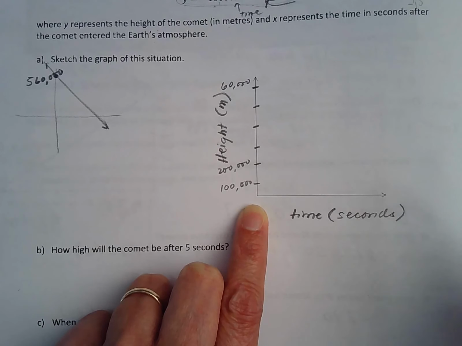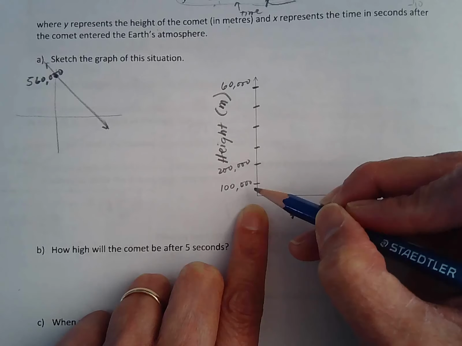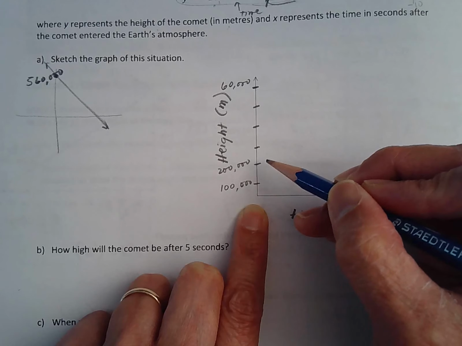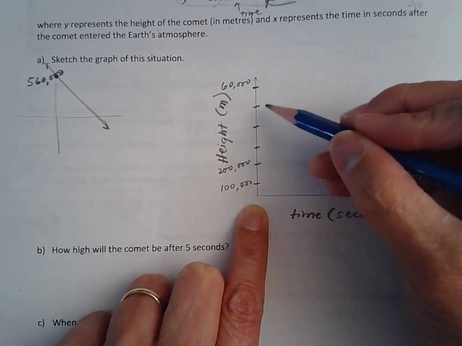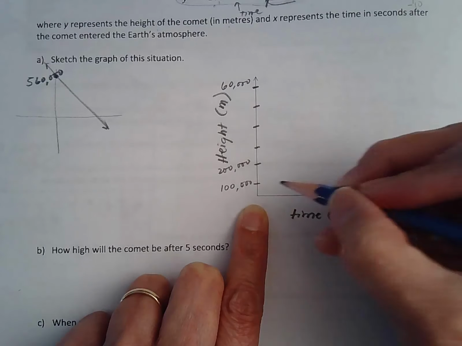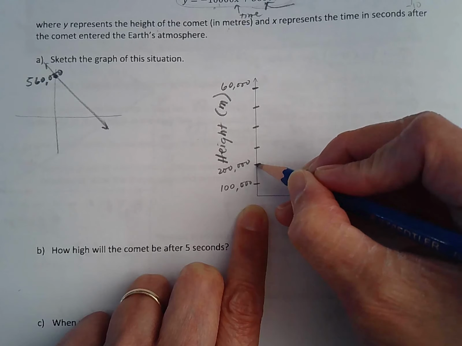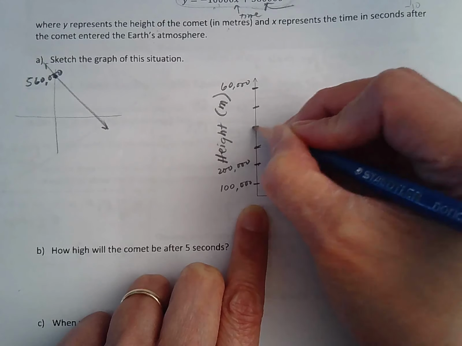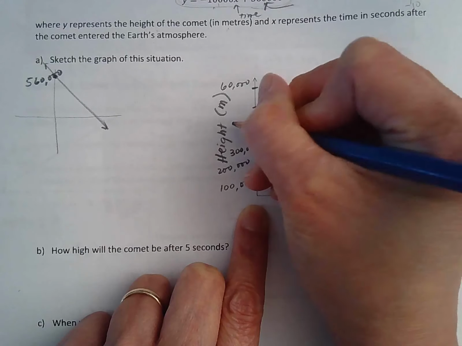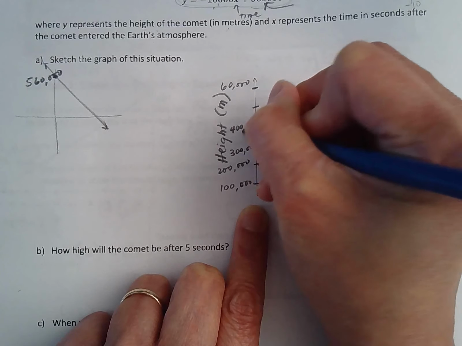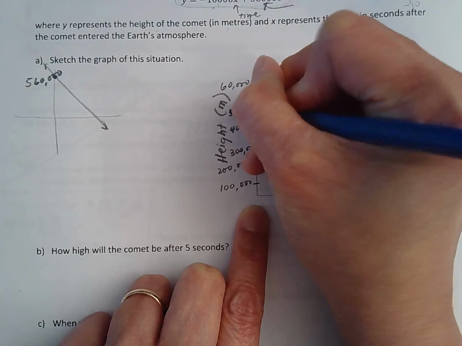Okay, so every tick mark that's establishing our scale is 100,000. So 100,000, 200,000, 300,000, 400,000, 500,000.